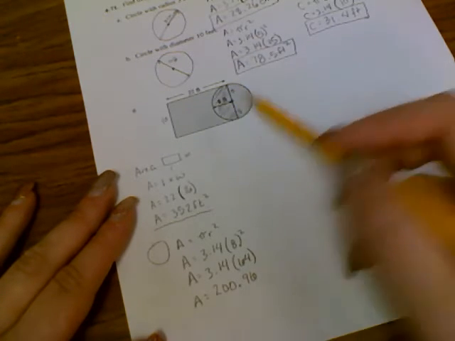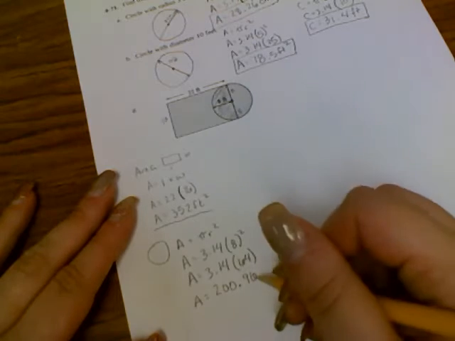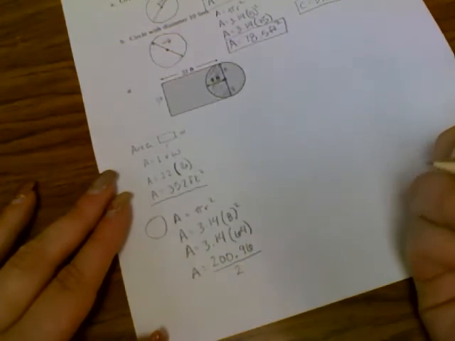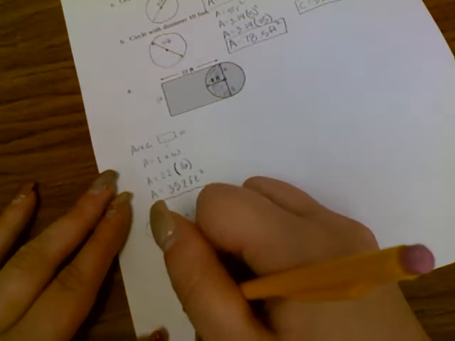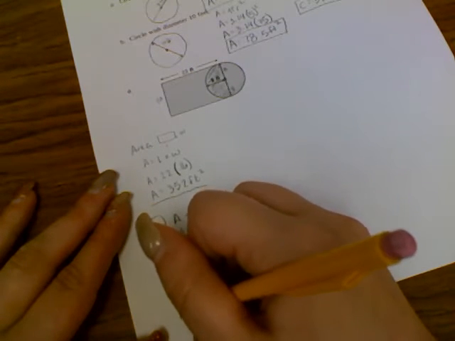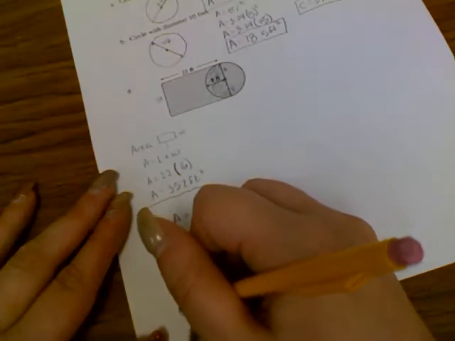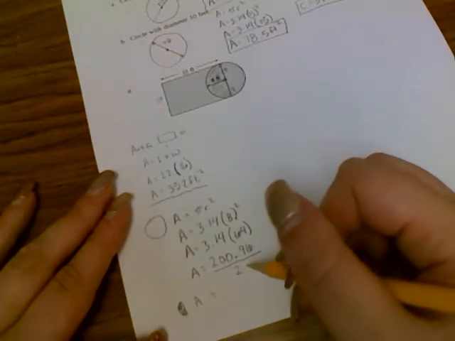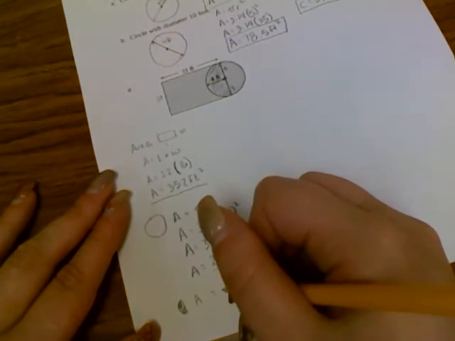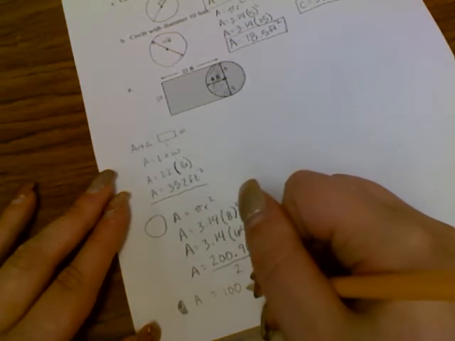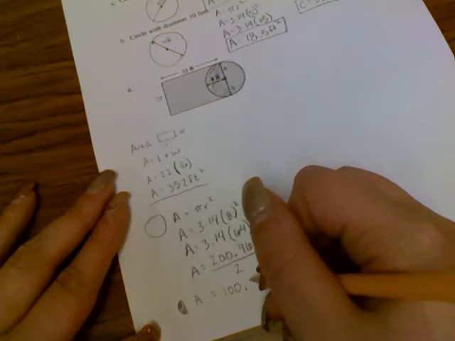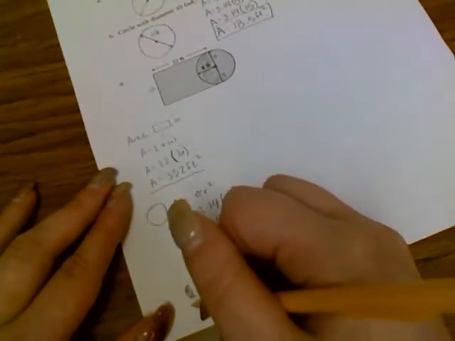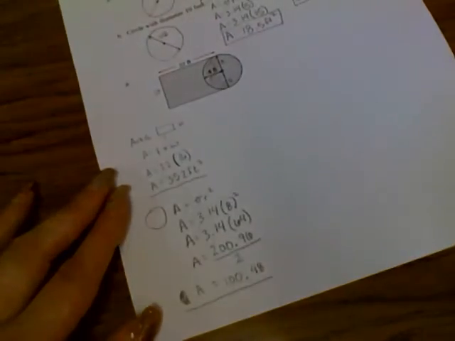So I need to take my area and divide it in half. 200 divided in half is 100, and 96 divided in half is 48. So this is my area of half a circle.